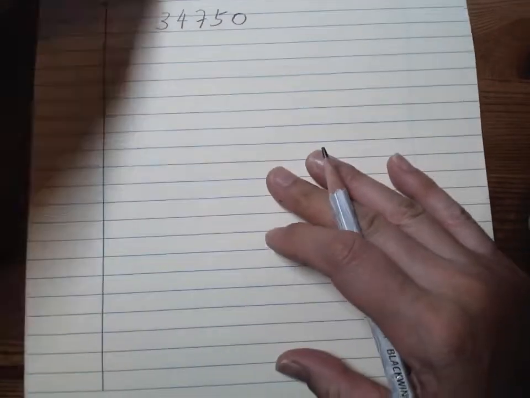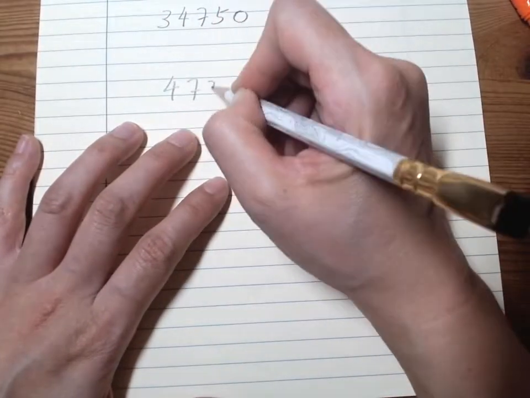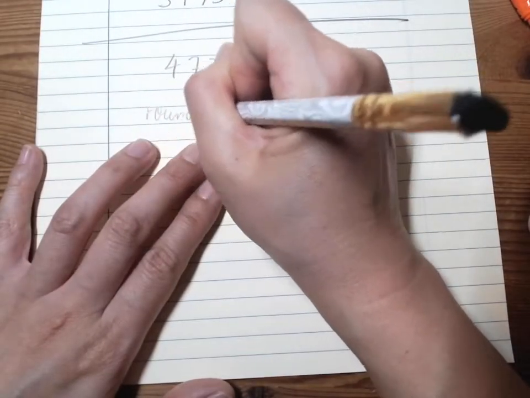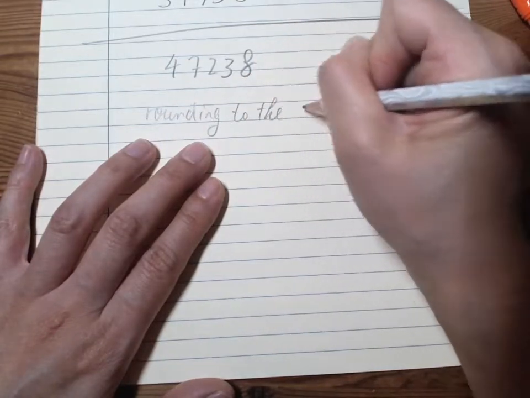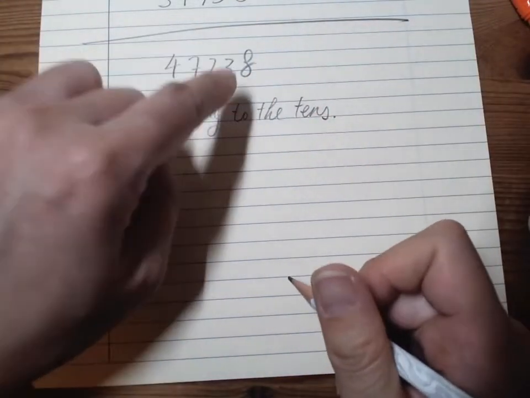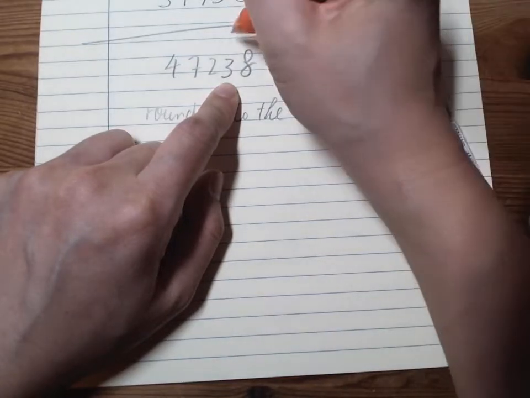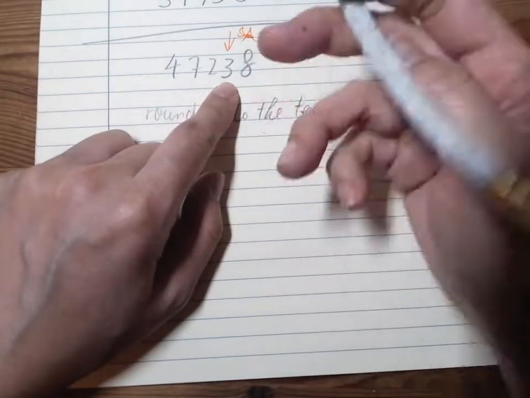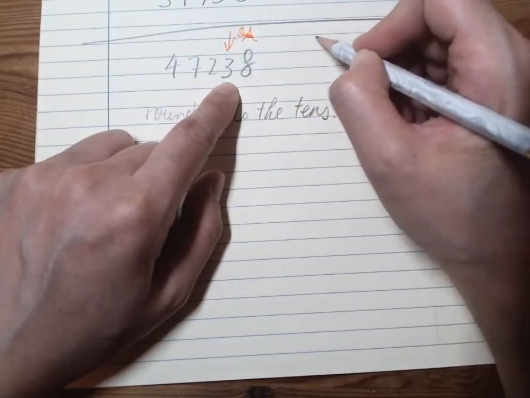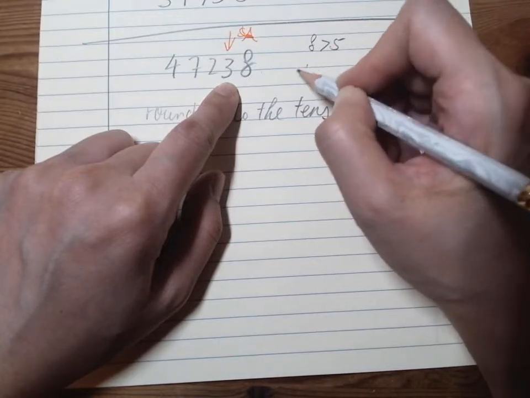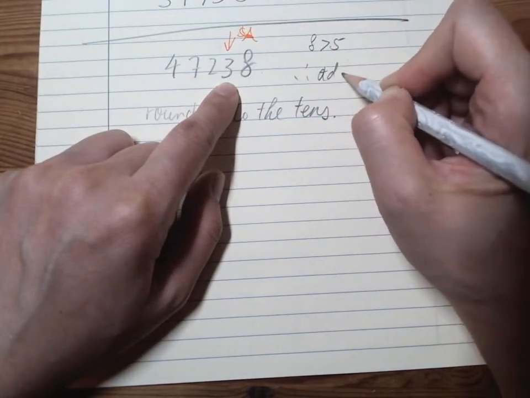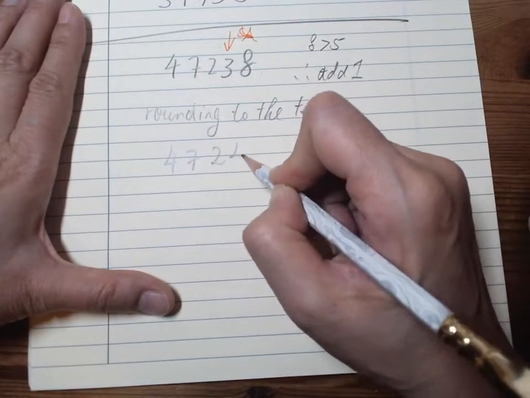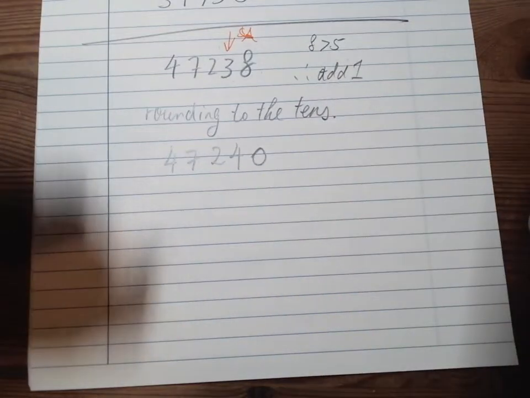Let's have another example. This time I have 4, 7, 2, 3, 8. Rounding to the tens. So we're pointing at the 3, and then we look at the unit one, the one next to it. Now 8 is bigger than 5. Therefore, we add 1 to it. So 3 add 1 is 4. So we have 4, 7, 2, 4. But then we put a place value here.